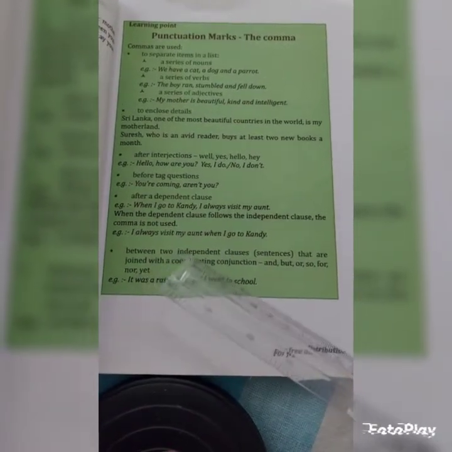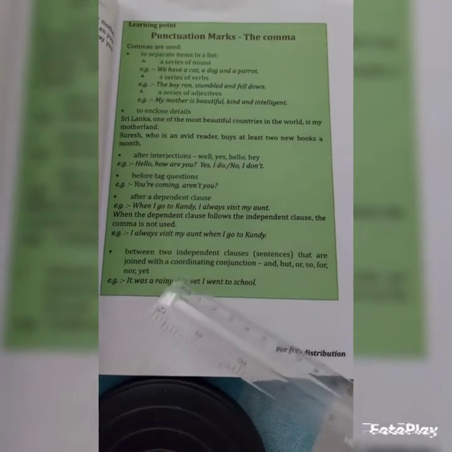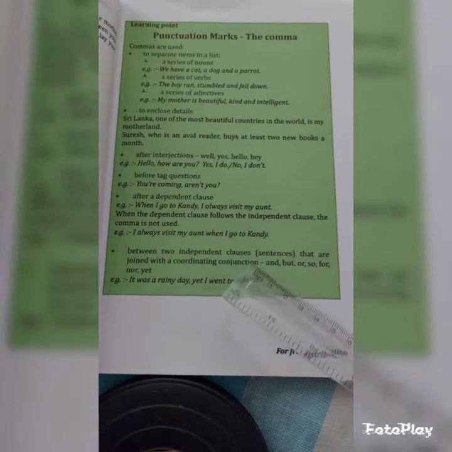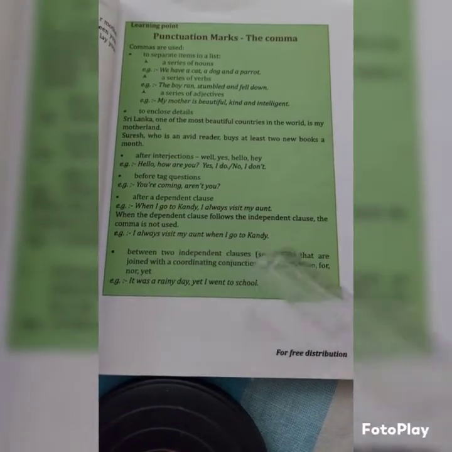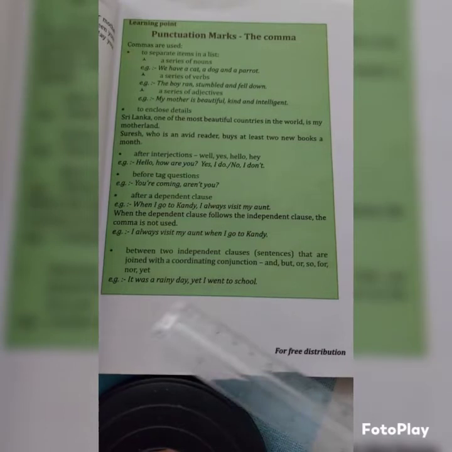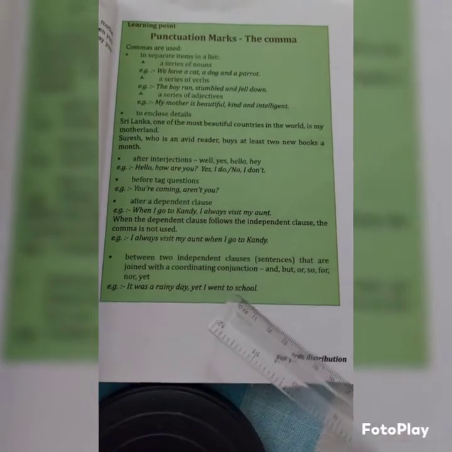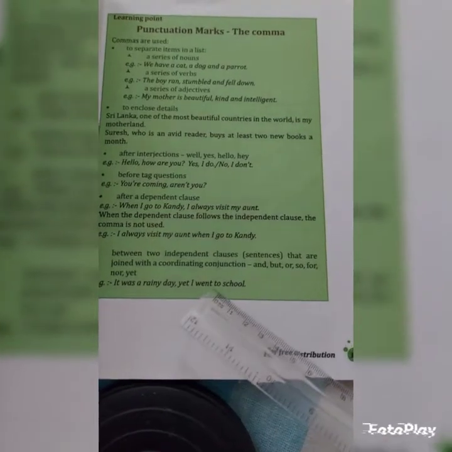Between two independent clauses that are joined with a coordinating conjunction. Independent clauses can give you complete meaning alone. ரெண்டு க்ளோஸையும் நாங்கள் தனித்தனியை பிரித்து எடுக்கிற நேரம் எங்களுக்கு அது செப்பரேட்டாக தனித்தனியாக மீனிங்கை தரும். Okay, look at the example.